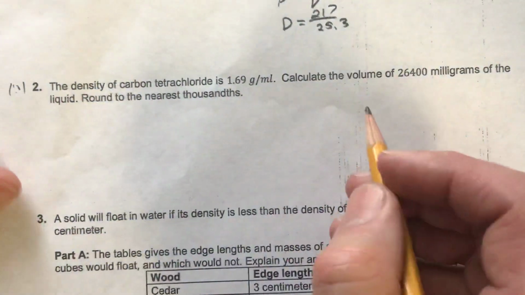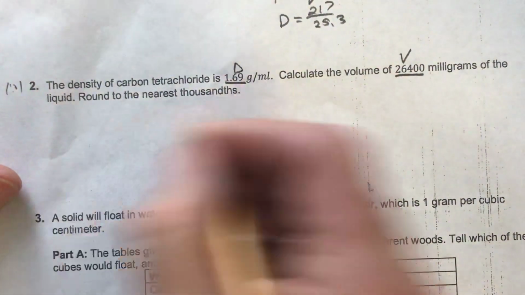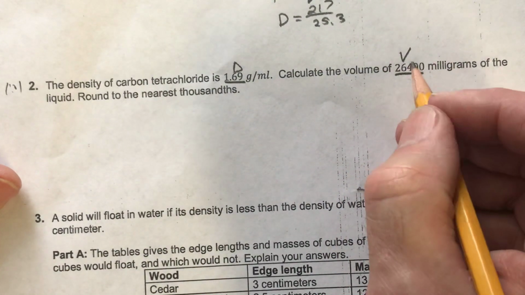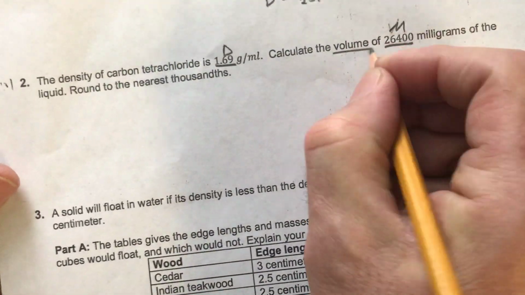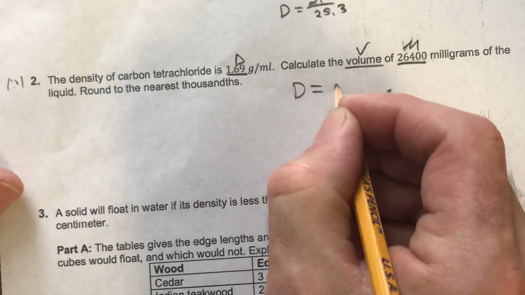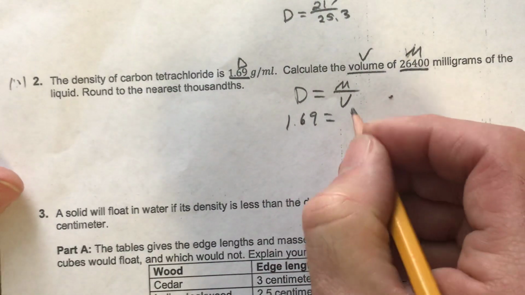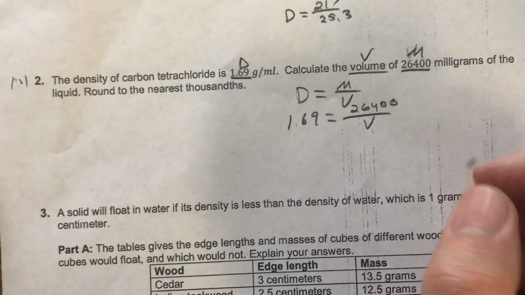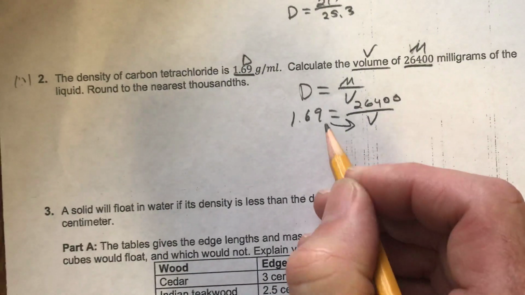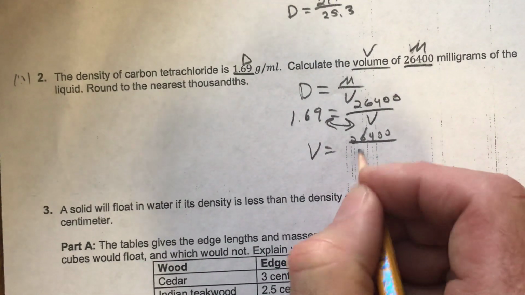Number two, density is 1.69. Mass is 26,400. I can calculate the volume, so volume is what we're looking for. Density equals mass divided by volume, so 1.69 equals 26,400 divided by volume. What you're going to do is switch these around, so the volume is going to equal 26,400 divided by 1.69. That's it.